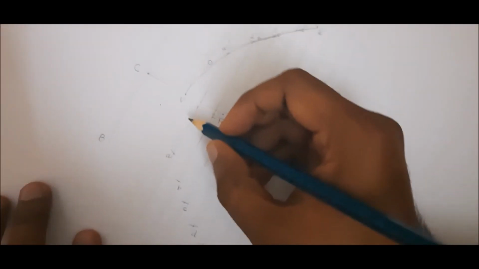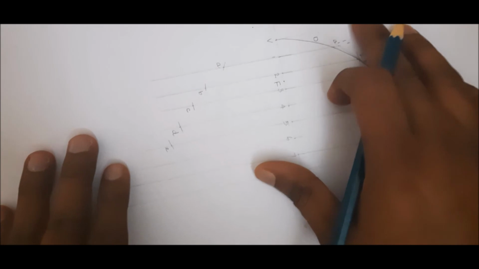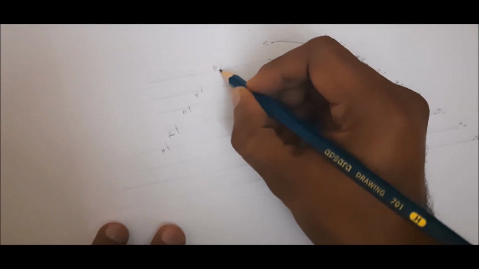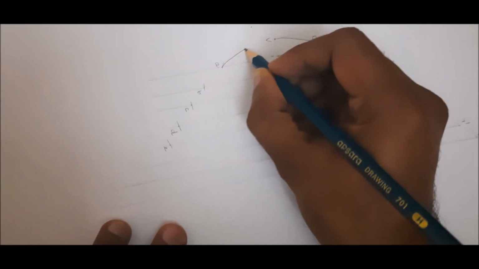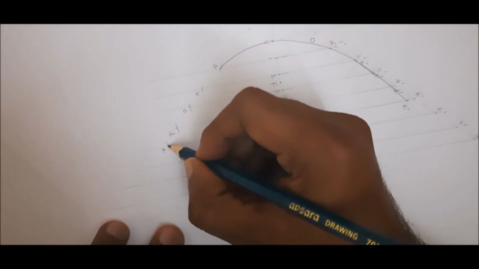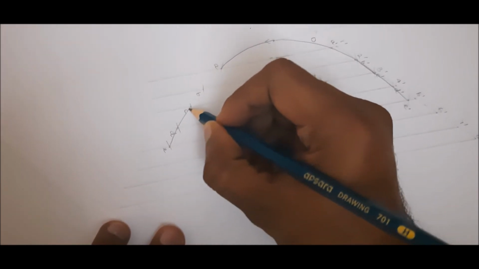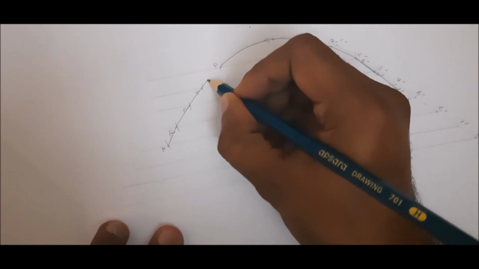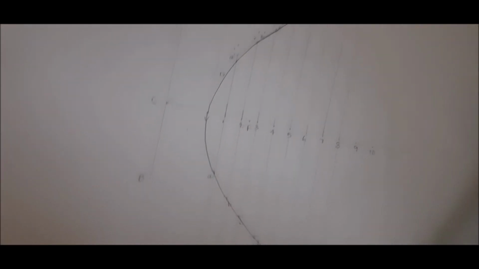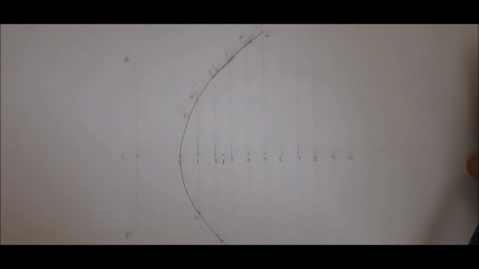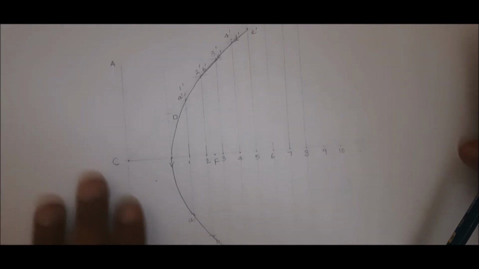Similarly, I am going to connect vertex with A, like this. I am going to connect all the points. So finally the curve obtained is a parabola.